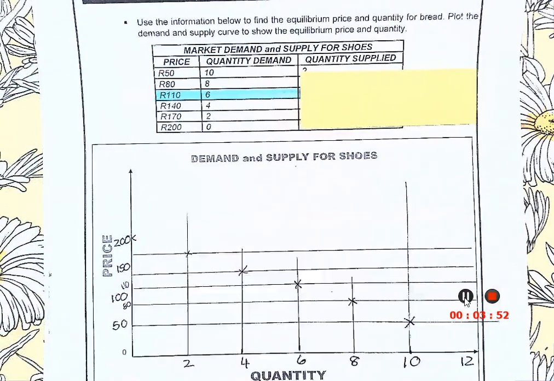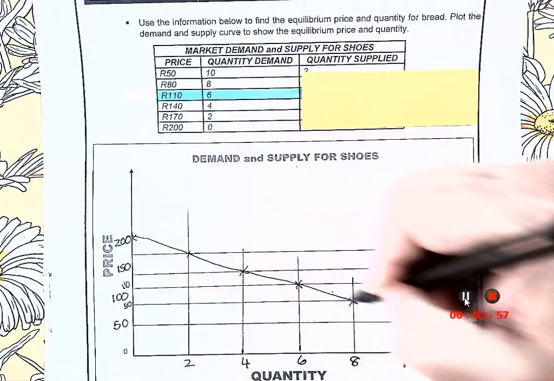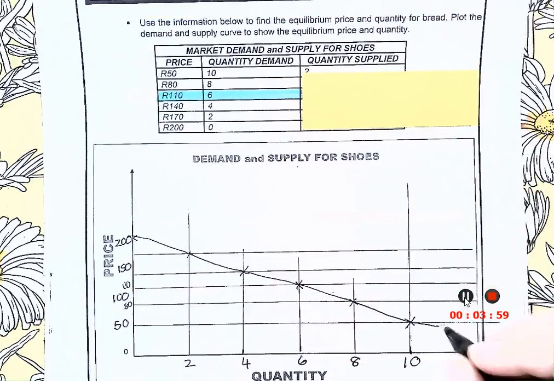So can you see, it's literally like this, and I put my D there. That's the demand.